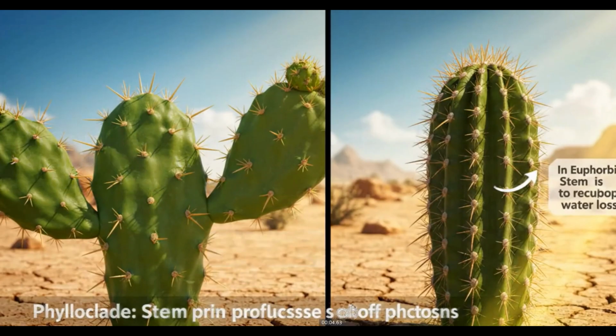How cool is that? Now, this strategy of stems pretending to be leaves comes in two main flavors. What we see in that cactus is called a Phylloclade. That's when the whole stem gets modified into a big, flat, leaf-like thing.